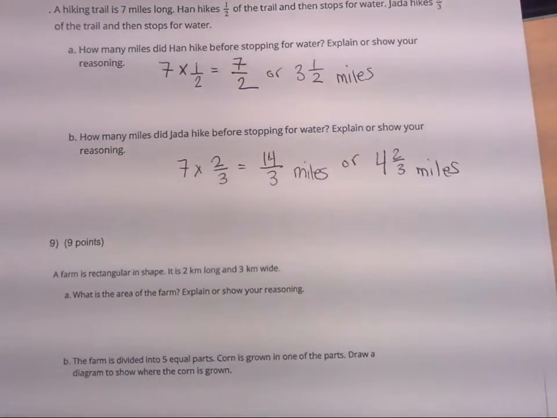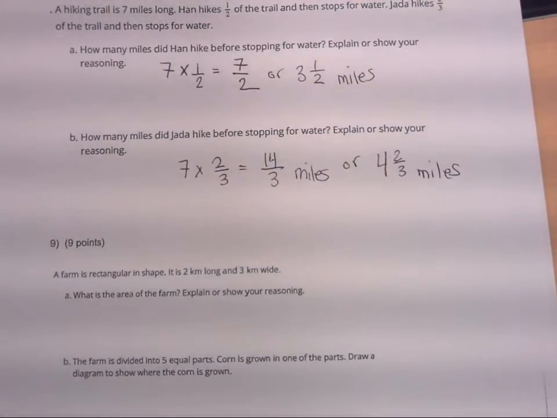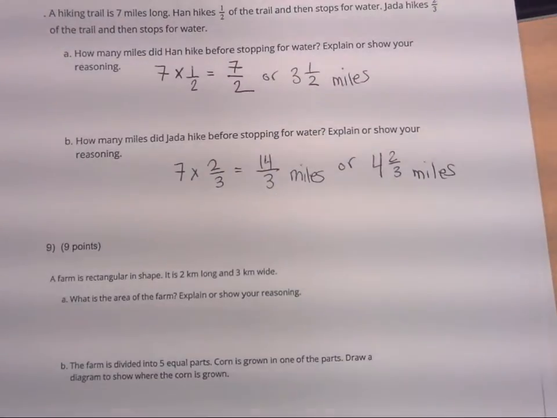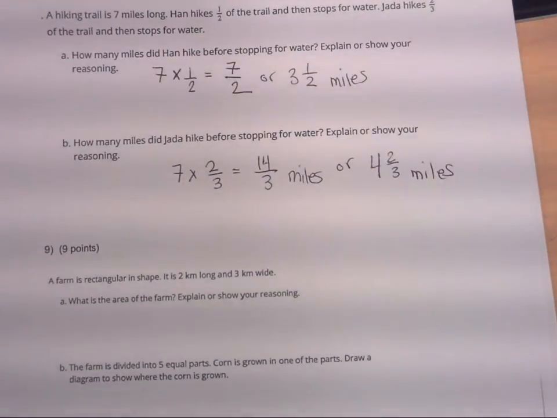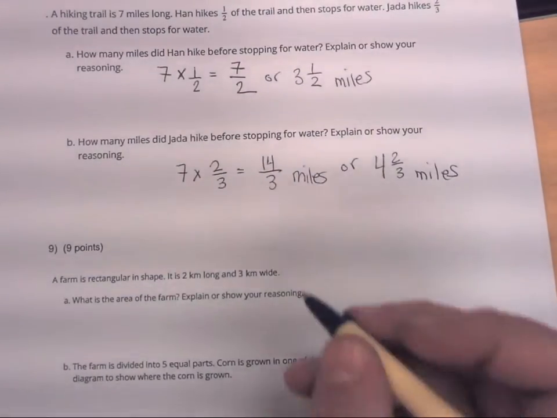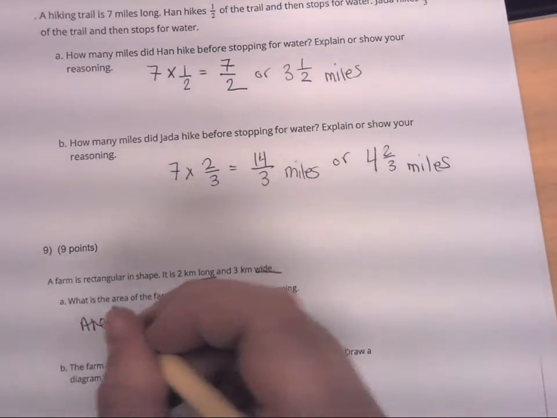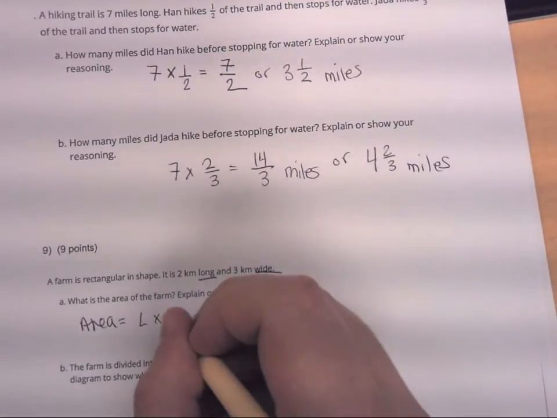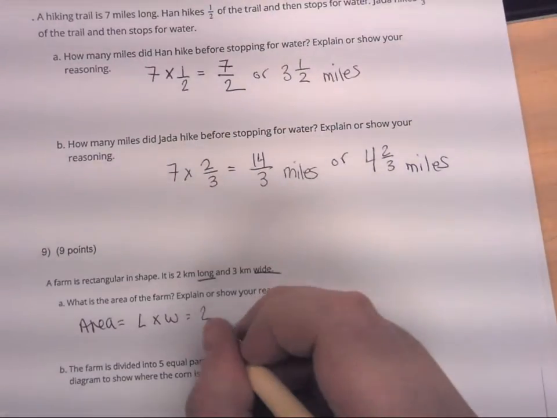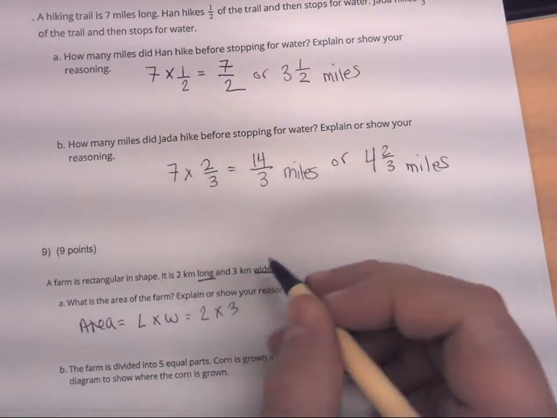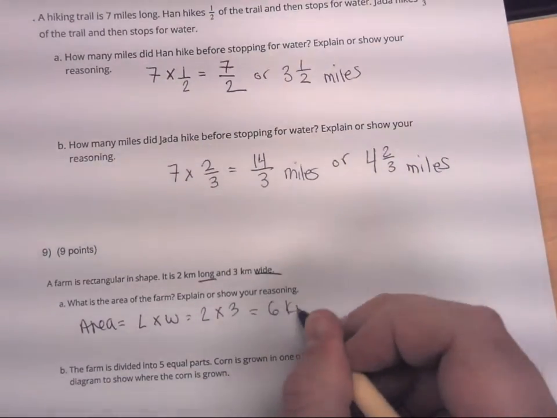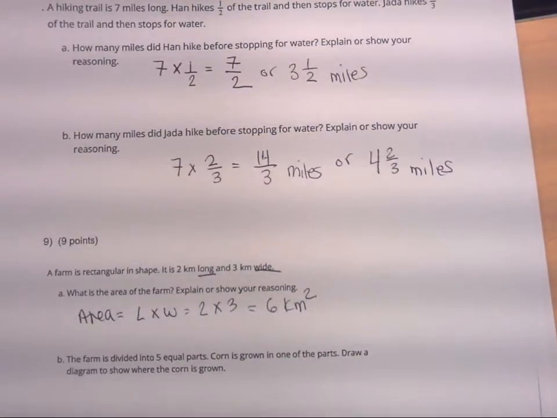A farm is rectangular in shape. It is 2 kilometers long and 3 kilometers wide. So we're asked to figure out what the area is. So since we have a length and a width, and we know area is equal to length times width, all we do is multiply this 2 and 3, and we get 6 kilometers squared as the area for this farm.